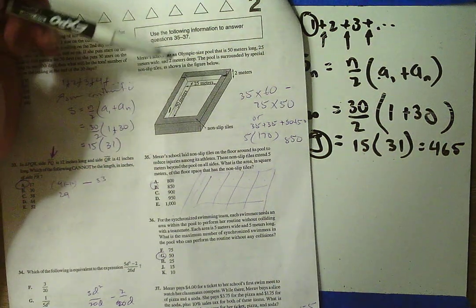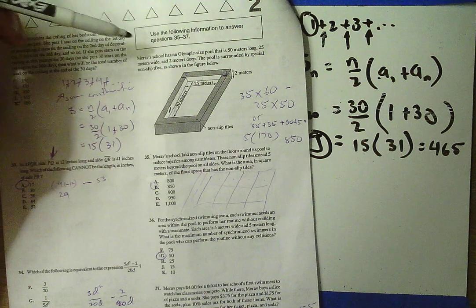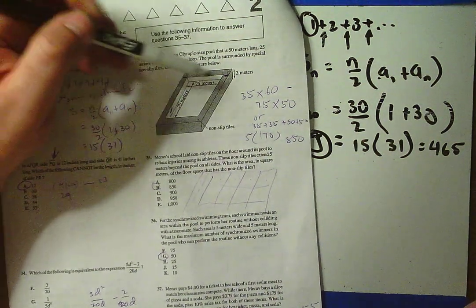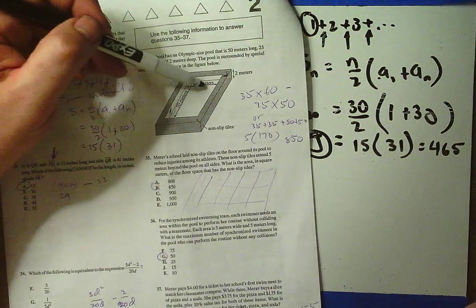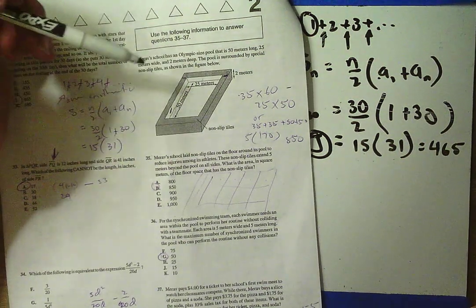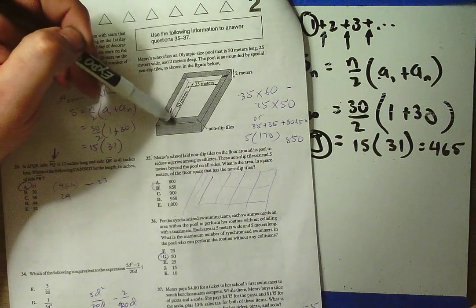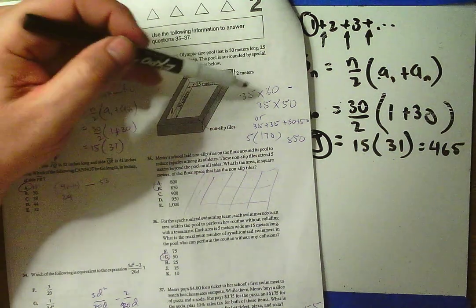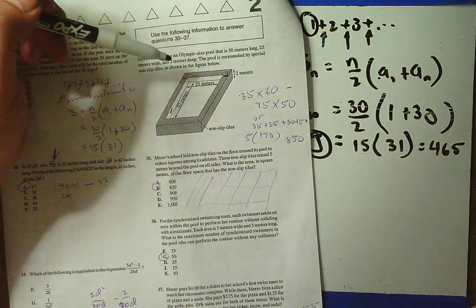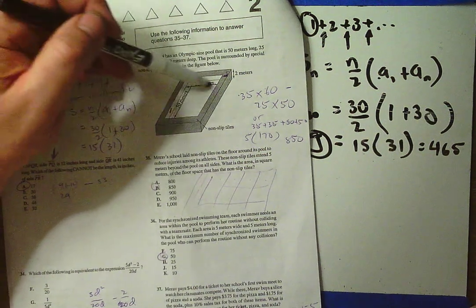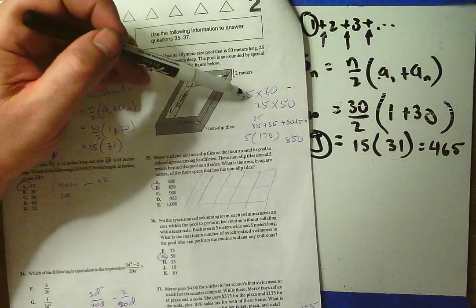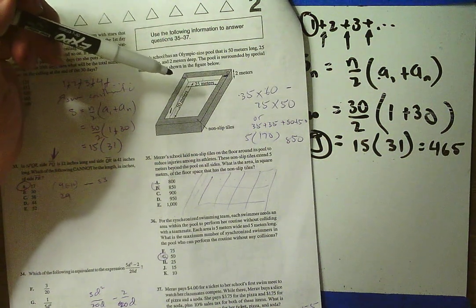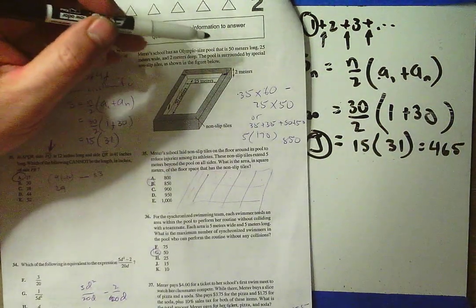How did I get those numbers? Well, remember they said extends 5 meters beyond the pool. So if this is 25, I'm going to add 5 over here and 5 over here. 25 plus 5 plus 5 is 35. And here I've got 50 plus 5 plus 5 gives me 60. So the big outside rectangle has an area of 35 by 60. And the original pool is 25 by 50. So we could do 35 times 60 minus 25 times 50. That's one way to do this problem, and it's probably the fastest and easiest.